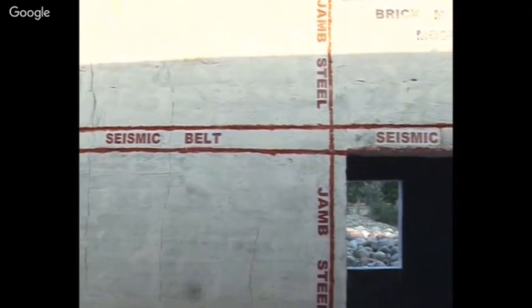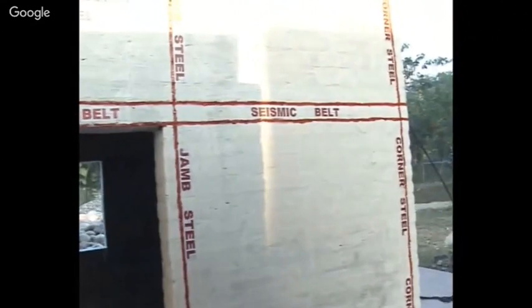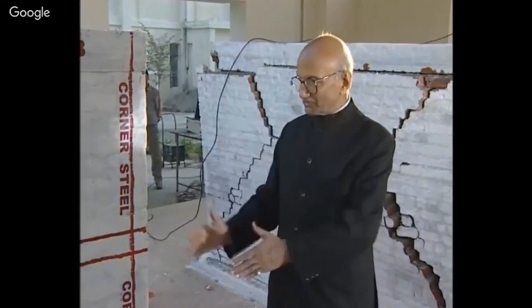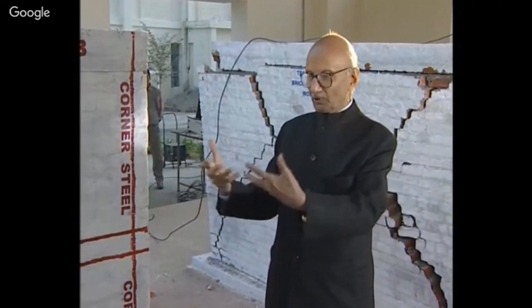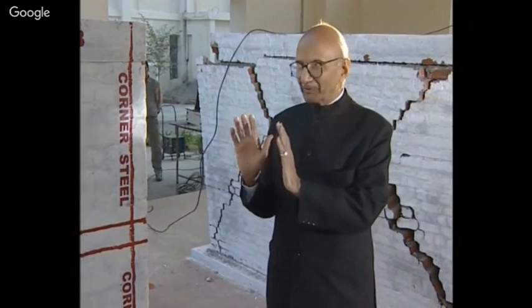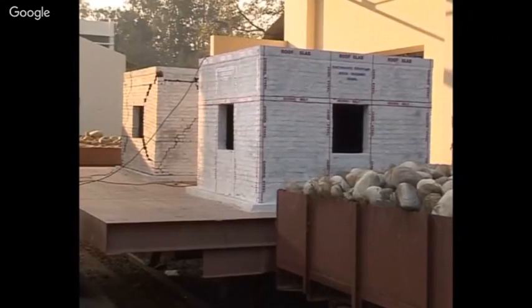And also it has a seismic belt or band actually, which is going inside all around the building. Now these reinforcing details are keeping the whole building intact and in very much integrated behavior of all the walls put together. So you can see the difference.